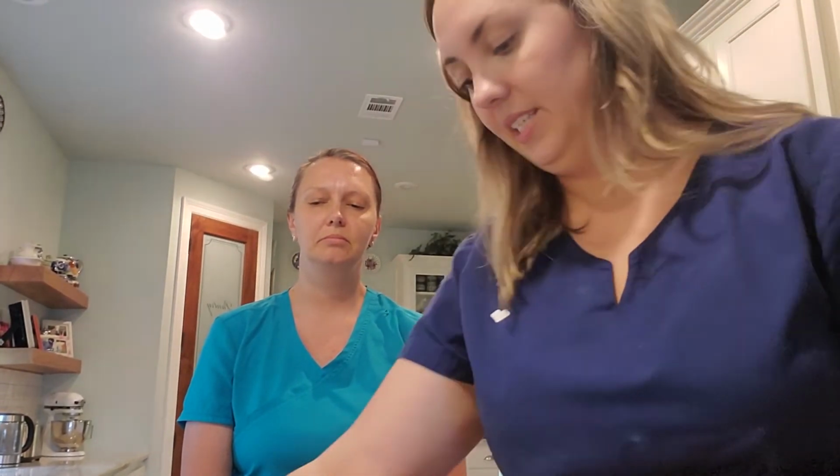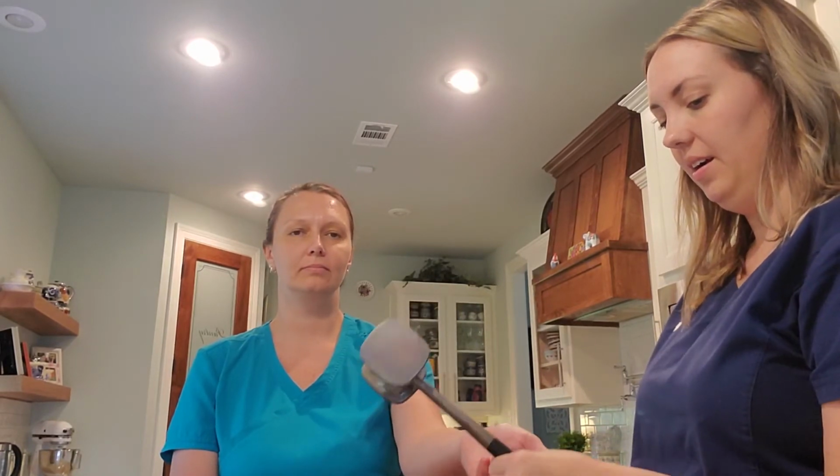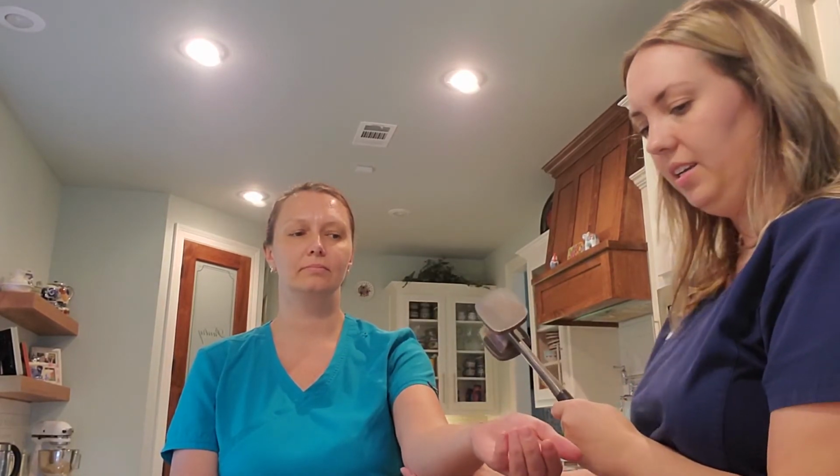Now I'm going to test my deep tendon reflexes. Okay, so first we're going to assess the biceps reflex in the palm up hand. I'm going to strike the thumb pointed area, and it's a 2+, which would be normal. I'm going to do the other side. 2+, it's normal.